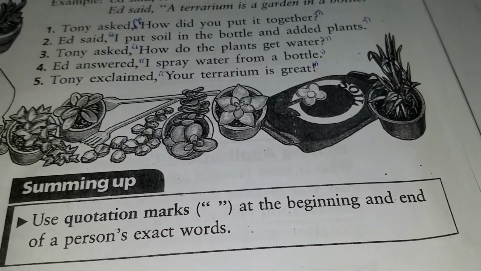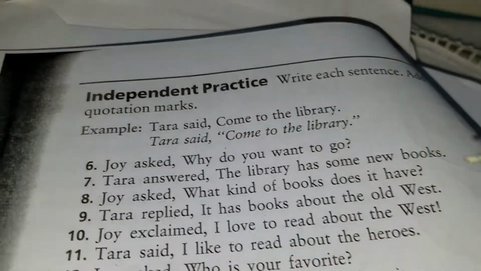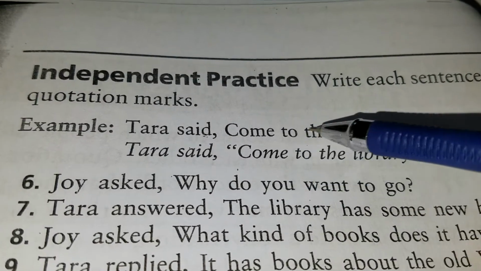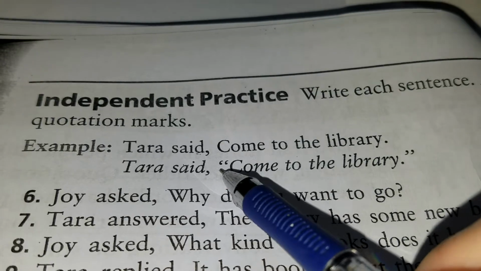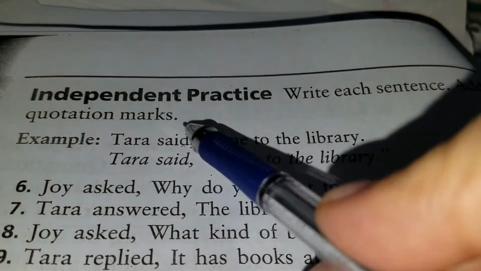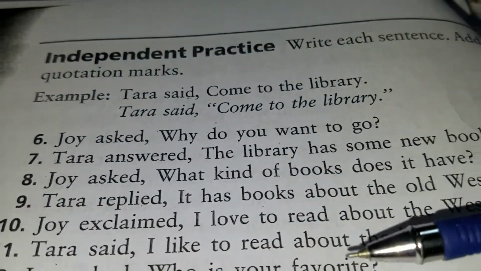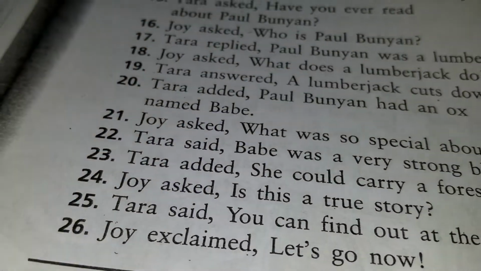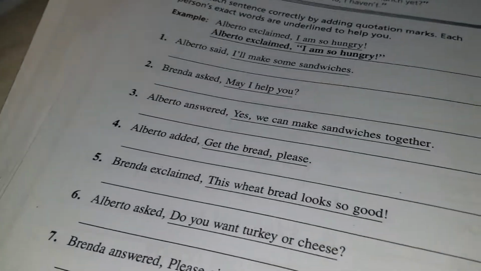Okay, hold on one second, and we will look at the next page. Okay, so on the next page, this is what we're working on. The example is, Tara said, come to the library. What came out of her mouth? Come to the library. Quote here after the period. Okay, there's our tag or identifier. So what you're going to do is you're just going to put in your quotations from number 6 through 26. It's really straightforward, very easy, okay? And there are only a couple little marks.